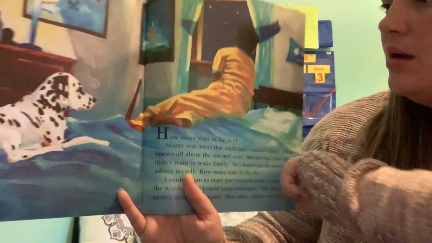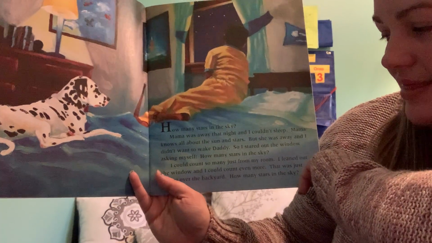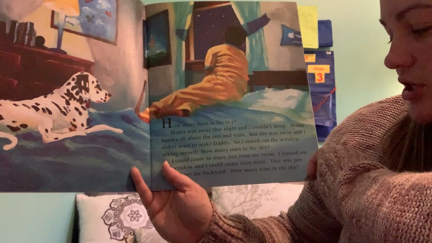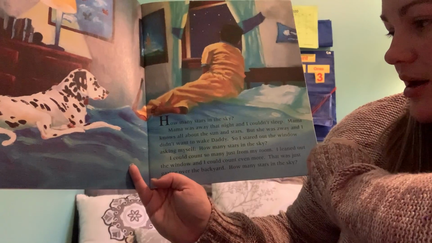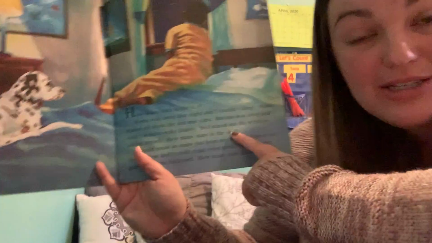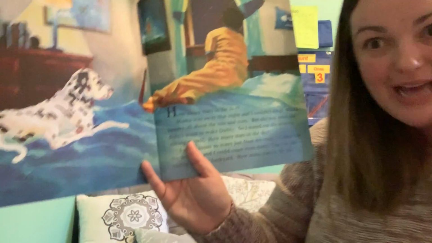Okay. How many stars are in the sky? Mama was away that night and I couldn't sleep. Mama knows all about the sun and stars, but she was away and I didn't want to wake Daddy. So I stared out the window, asking myself, how many stars are in the sky?